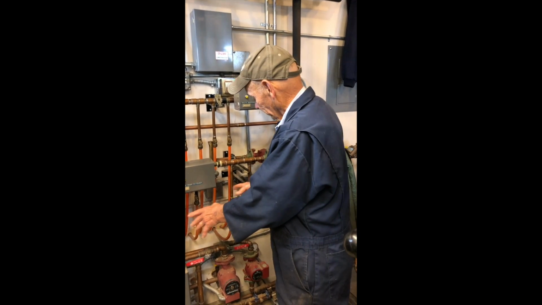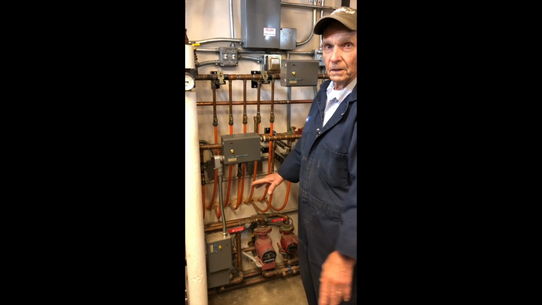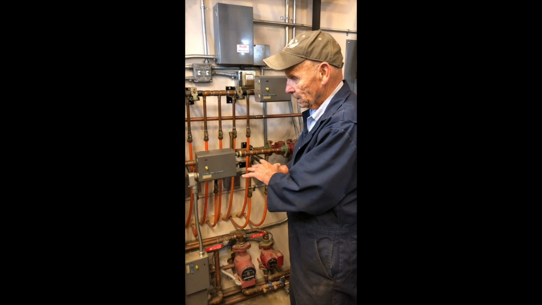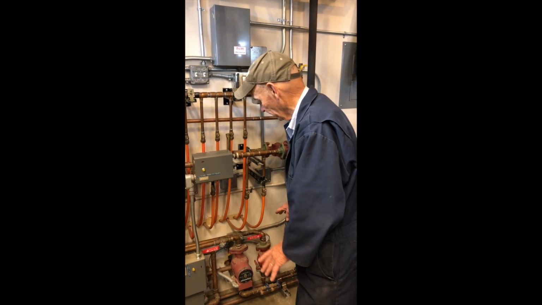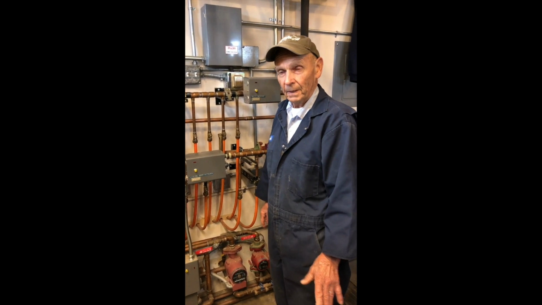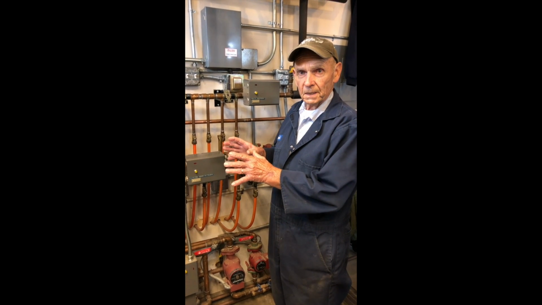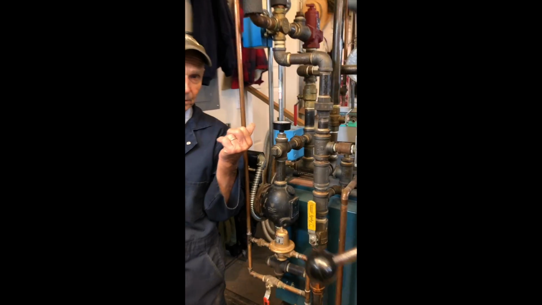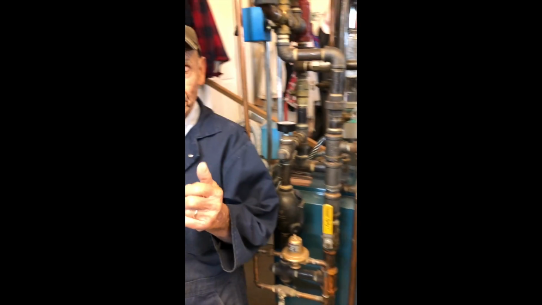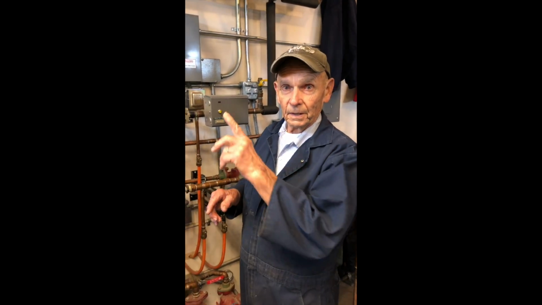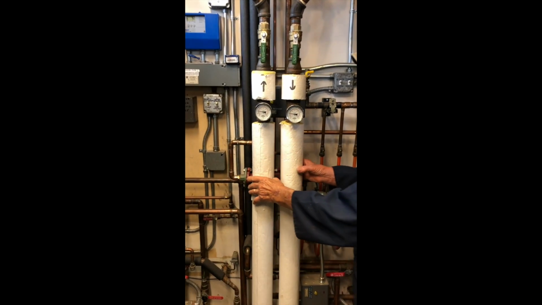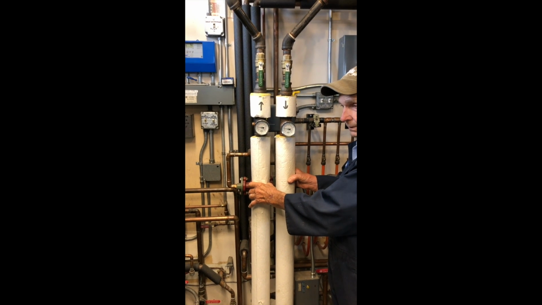Basically, in the house, we have a radiant heat here that is in the floor. We have radiators in the house that are also tied to this on another pump. And the heat source is either oil, which is the boiler, or it's wood in the boiler room outside. And these are the supply and return for the wood boiler.